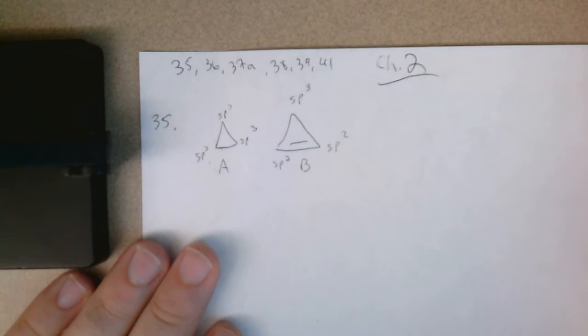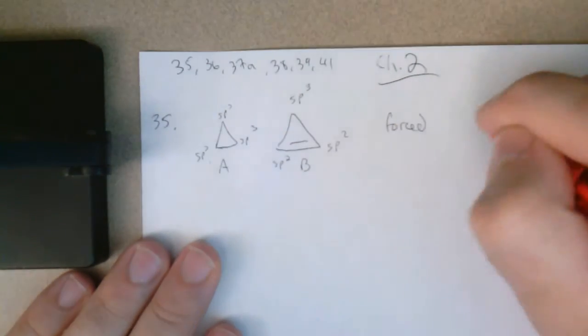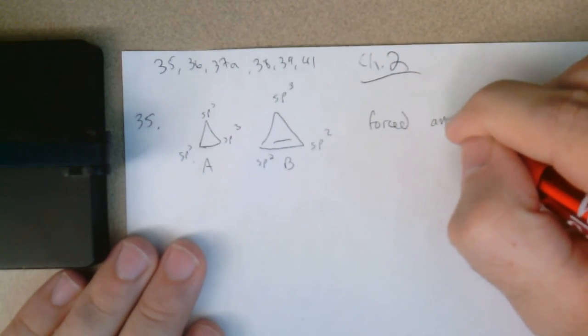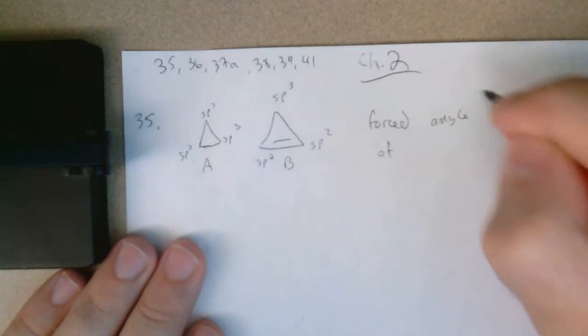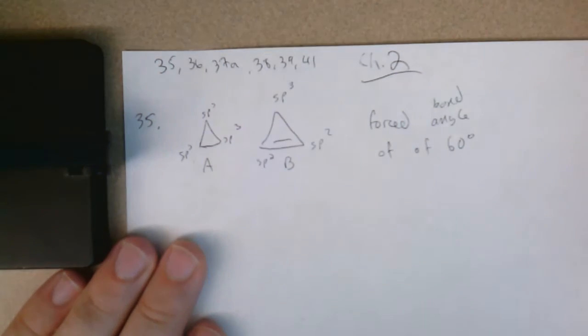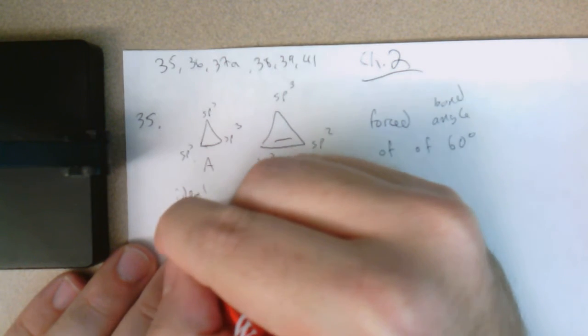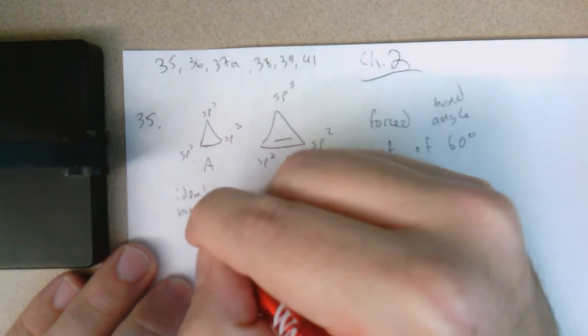So what we need to think about is, first of all, what is our forced bond angle here? This is the bond angle that it has to adopt to make this triangle. So this is a forced bond angle of 60 degrees. And then what are the ideal bond angles for each of these structures?